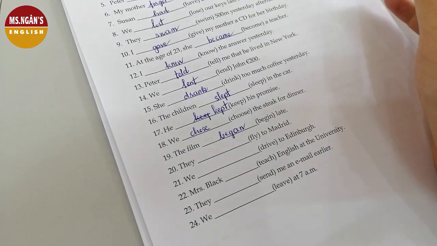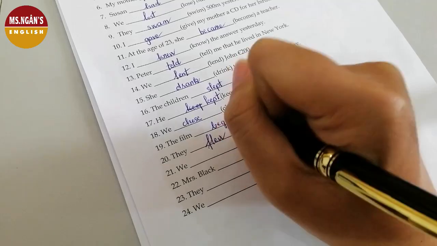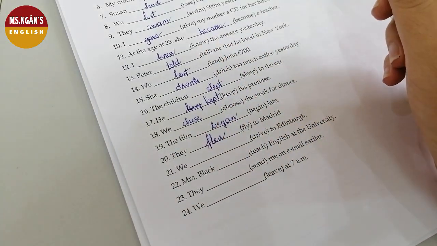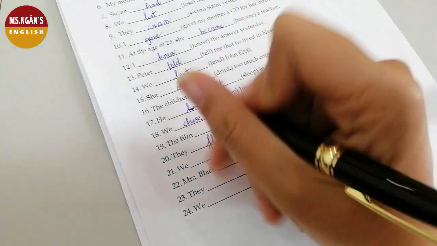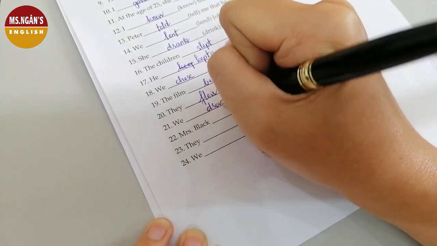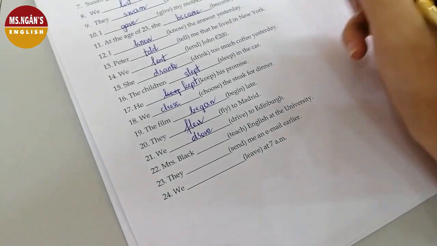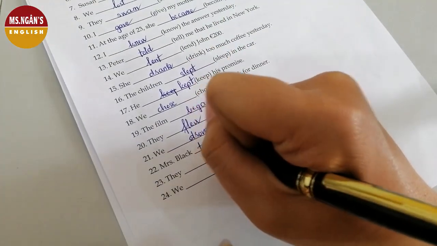Begin, began. They fly, they flew. 21, they drive, they drove. Number 22, Mrs. Black, teach. So verb two is taught.